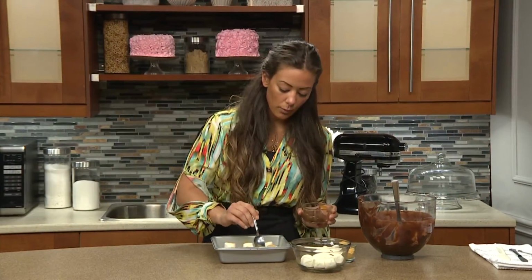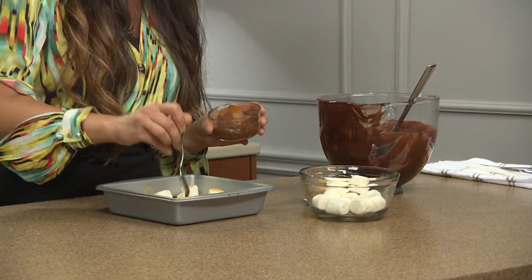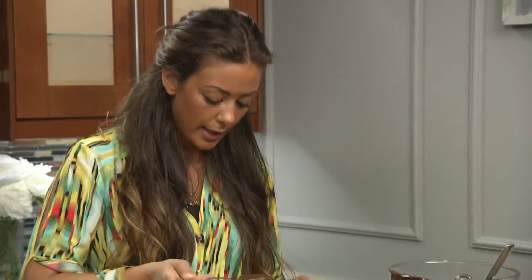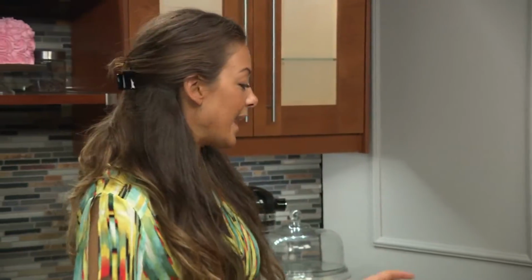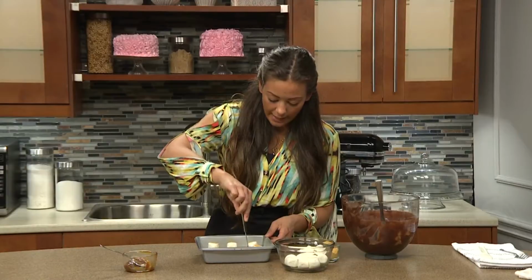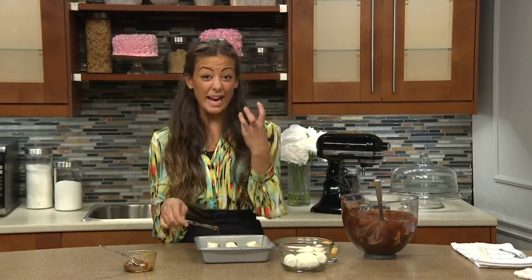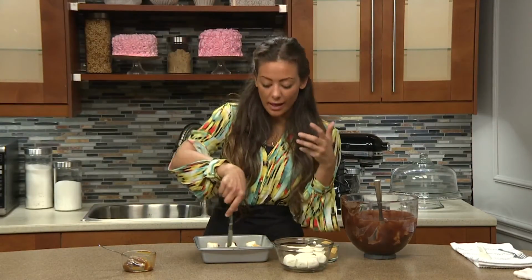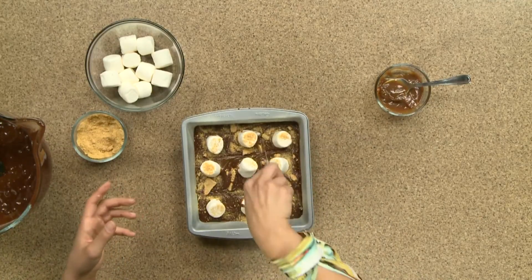So I'll just put 4. So I have 1, 2, 3, and 4. Just like that. And just with a knife, I just want to kind of mix that into the brownie here. And this is going to create a really delicious, almost like a chewy caramel, sticky toffee type of texture on your brownie. So it's really good.